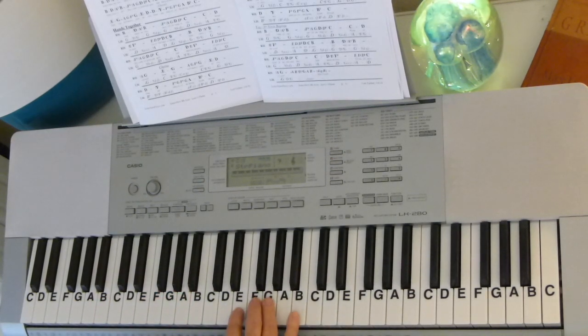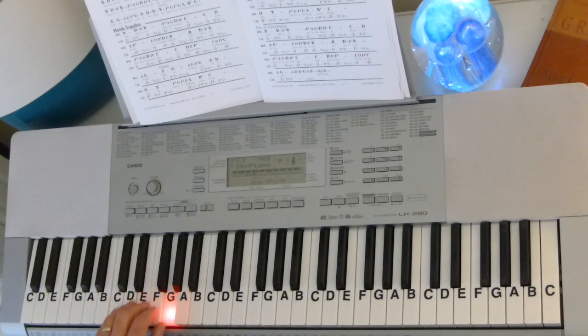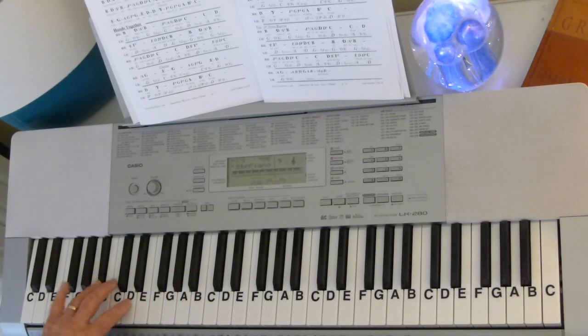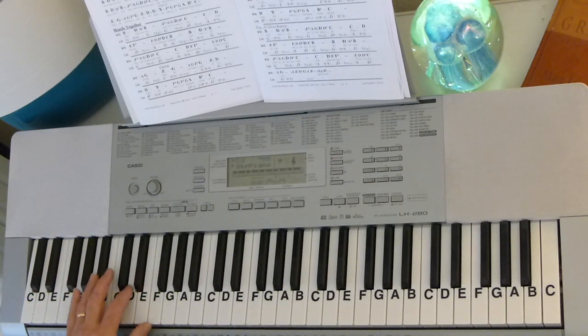Now for the chorus, you already know the melody, so here's the bass. C, E, G, C chord, C, E, G, G, D, G. Now we go to a B flat chord, B flat, D, F, B flat chord, F, C, F, B flat, D, D. So what we're doing there at the end of the chorus, we'll come out of this B flat chord.